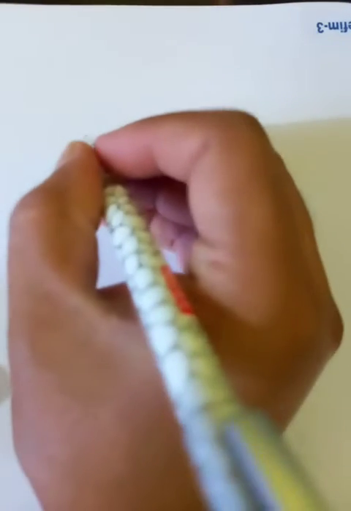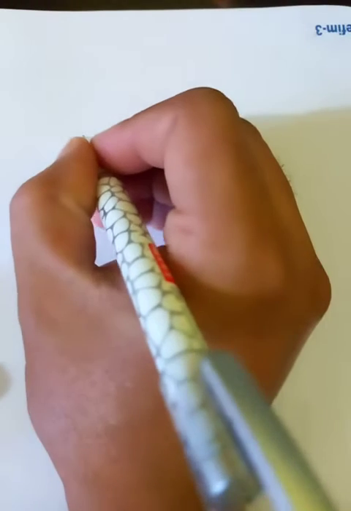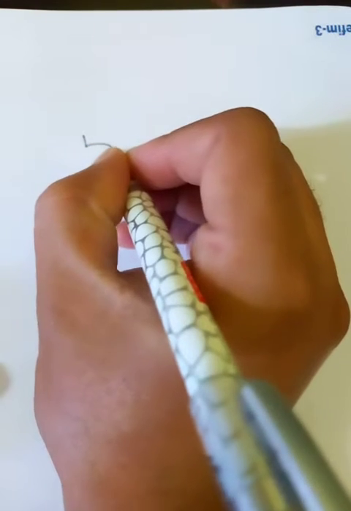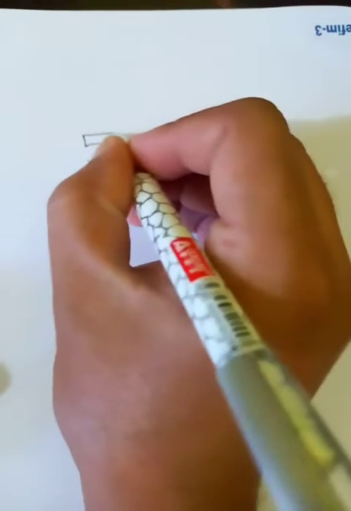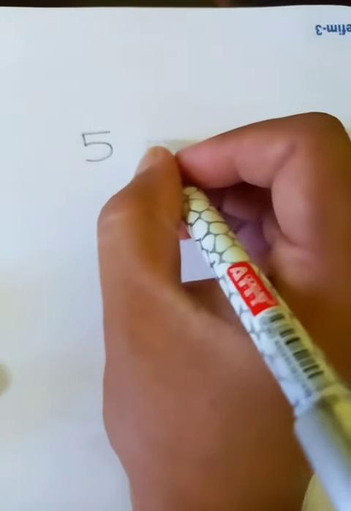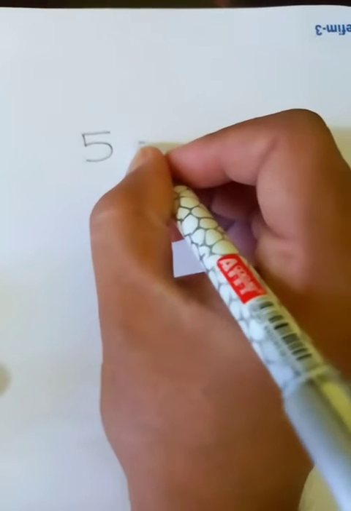We are going to draw a lion using the number 53. Let's start. This is 5, and this is 3.